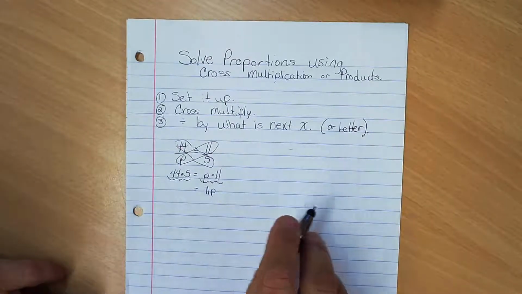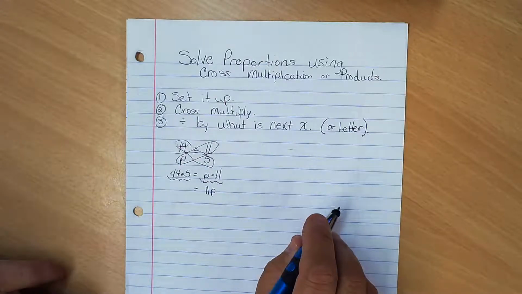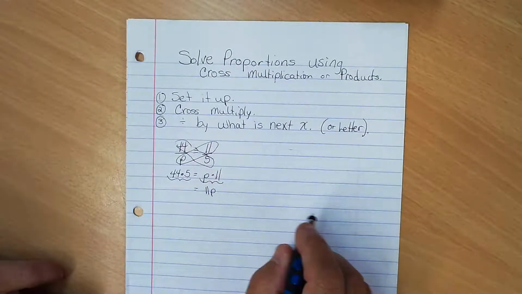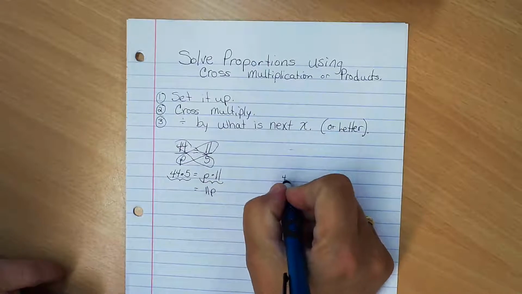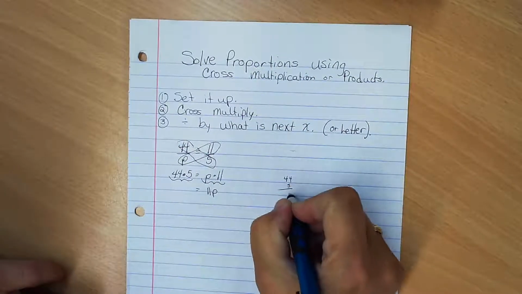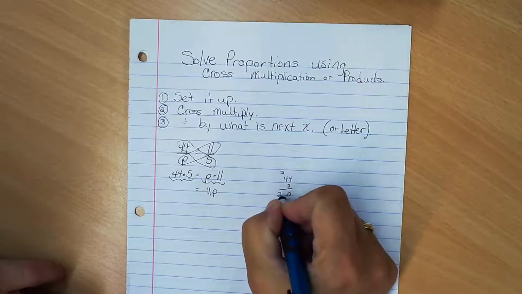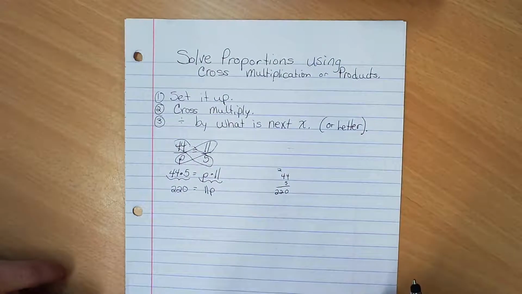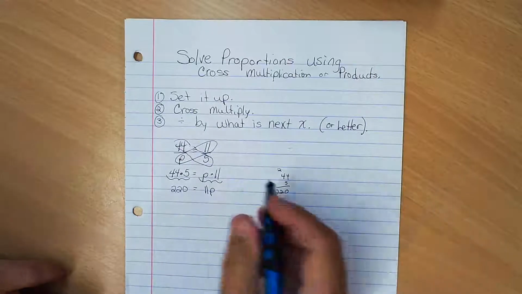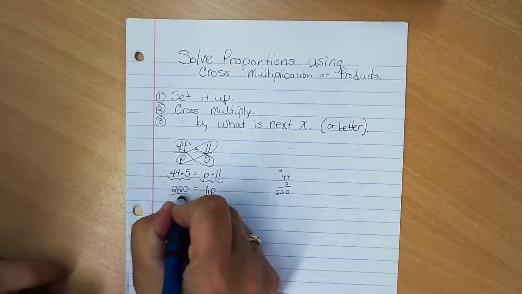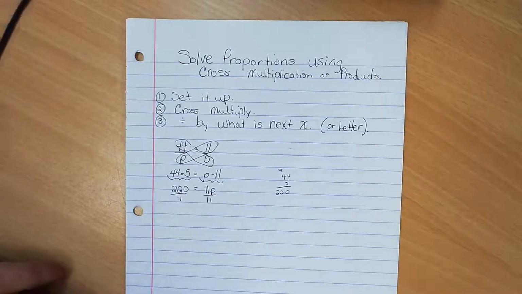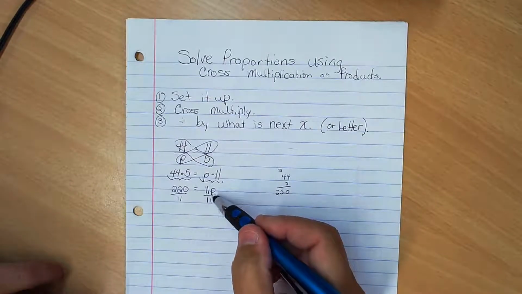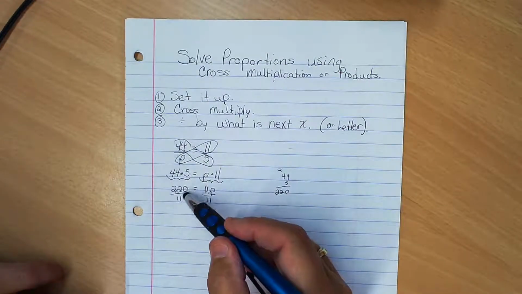44 times 5, you can use a calculator to do that in my class, but if you have to, you can do it on scrap paper on the side. That's 220. And the third step is divide by what's next to the x. We can divide by 11. The fraction bar always means divide, so this is 11p divided by 11 and 220 divided by 11.